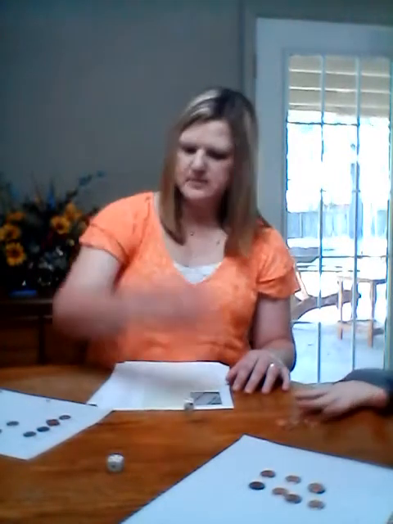5 plus 4 is 9. If you have a chip on 9, you can remove it. 5 plus 2 is 7. If you have a chip on 7, you can remove it. 3 plus 2 is 5. If you have a chip on 5, you can remove it. 4 plus 3 is 7. If you have a chip on 7, you can remove it.